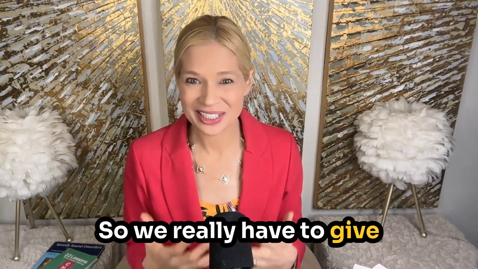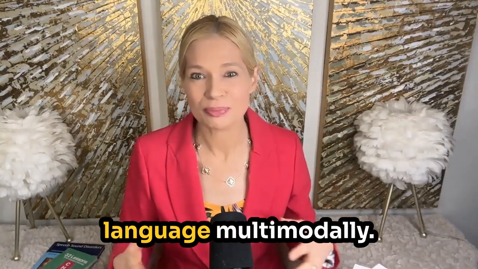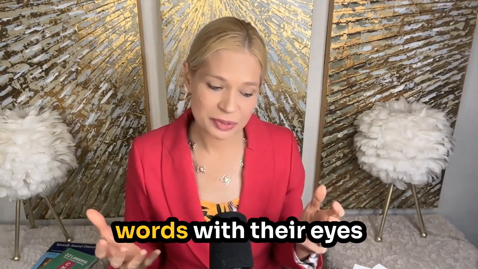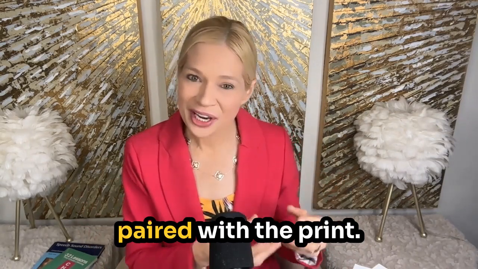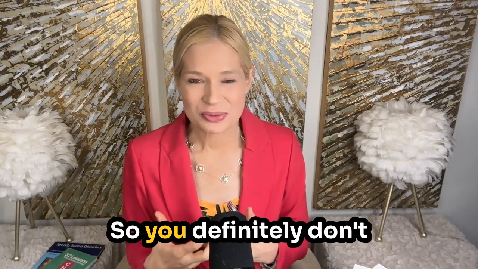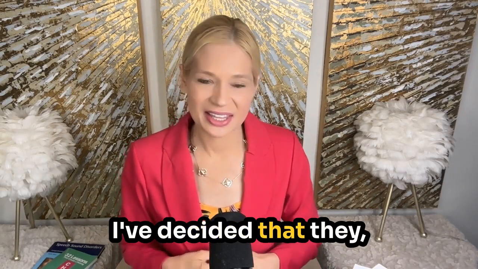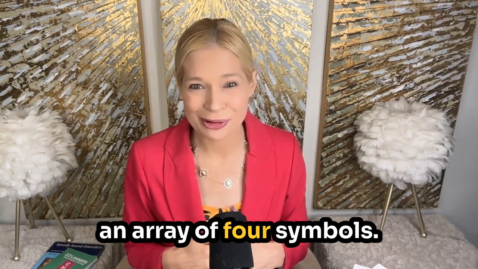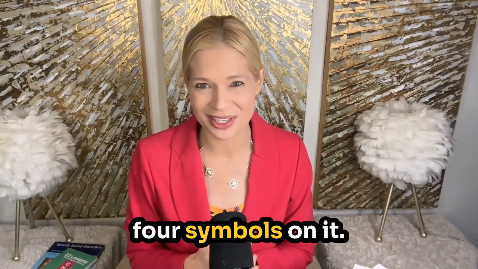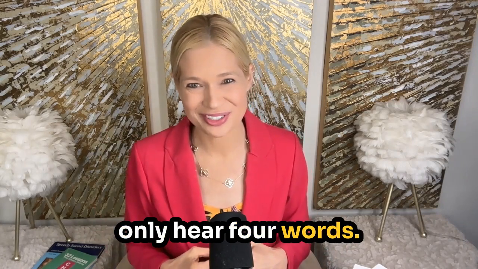So we really have to give these children the time and space to explore language multimodally. When they're using these robust devices, they're seeing the words with their eyes, paired with the picture, paired with the print. This is invaluable, right? This is good stuff. So you definitely don't want to be a gatekeeper saying, well, I tested them and I decided that they were accurate with an array of 4 symbols, they could answer at 90% accuracy, so I'm going to give them a device with 4 symbols on it. That's crazy. That's like living in a world where you only hear 4 words.